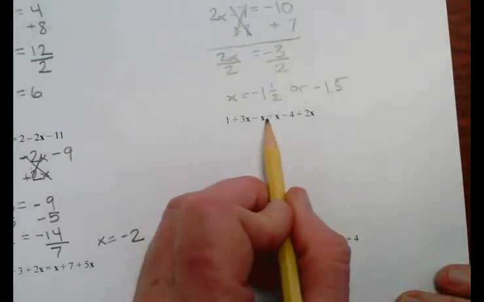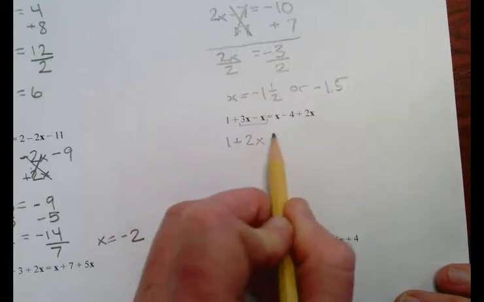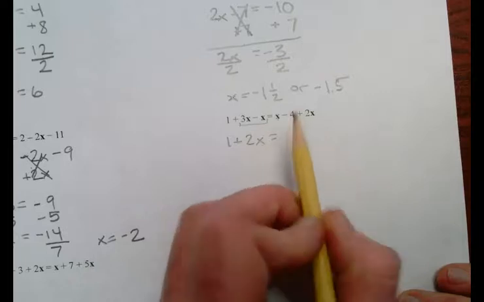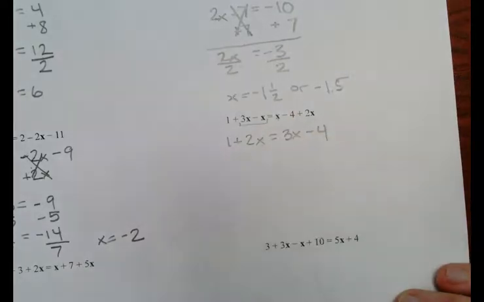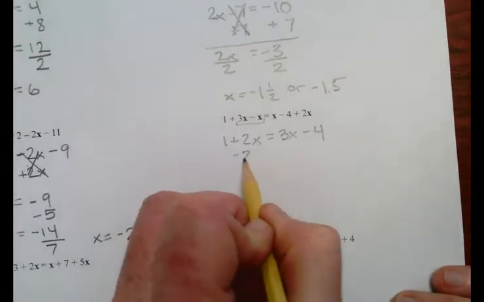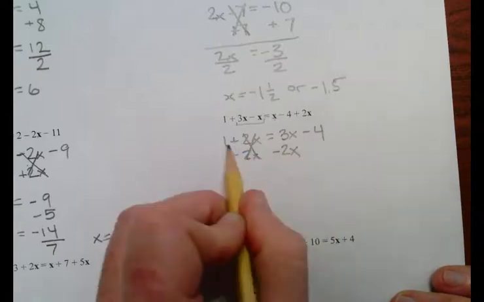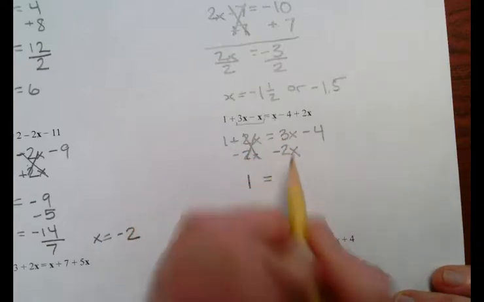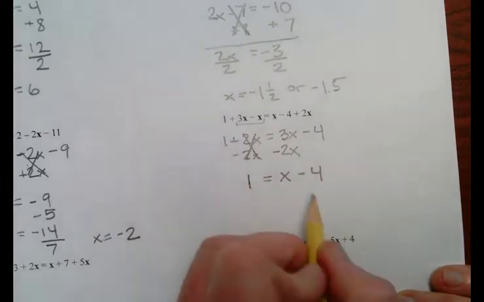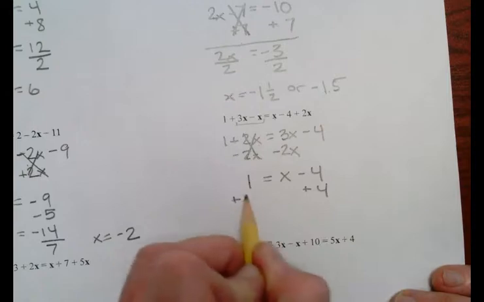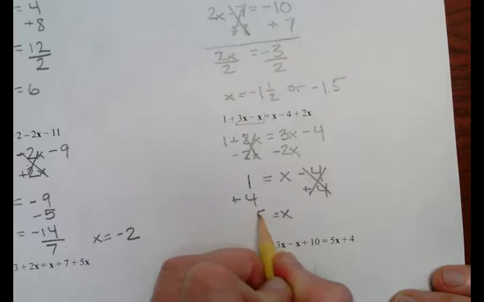Okay, got some combining to do. I've got 1 plus 3 minus 1 is 2x. And I've got an x and 2x, so that's a positive 3x. And that -4 stays -4. Going to remove 2x from both sides. So I have 1 equals 3 minus 2 is 1x. Need to get x by itself, so I'm going to add 4 to create that zero pair. x equals 5.